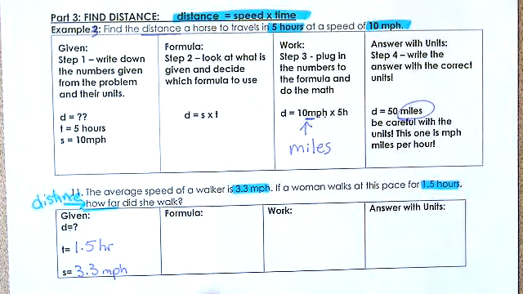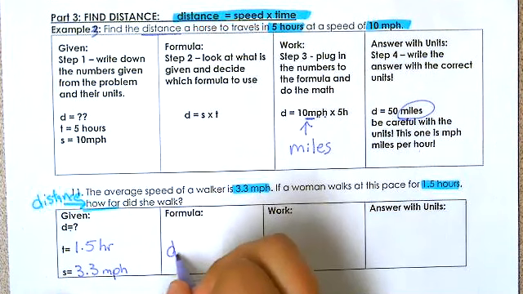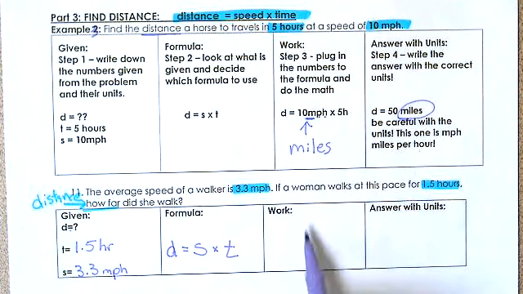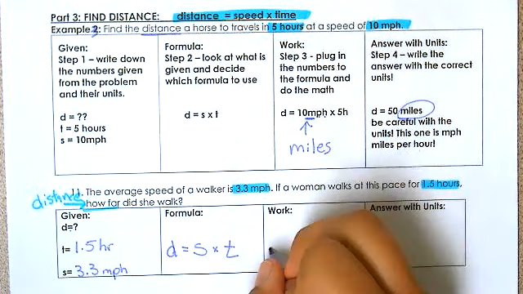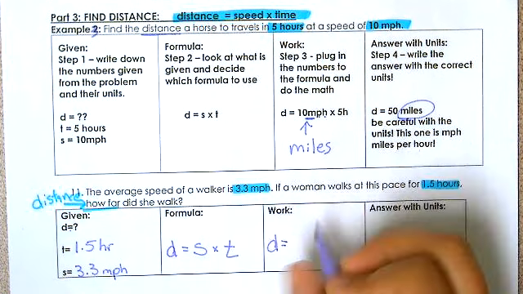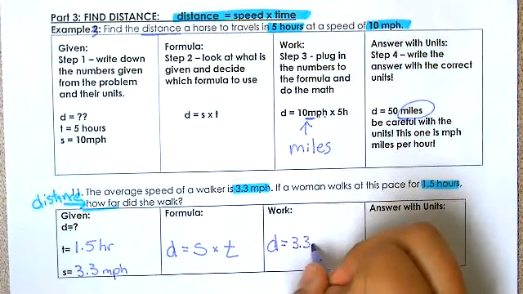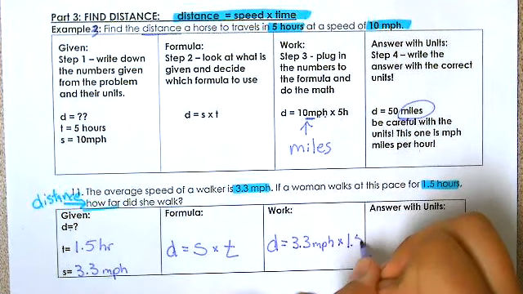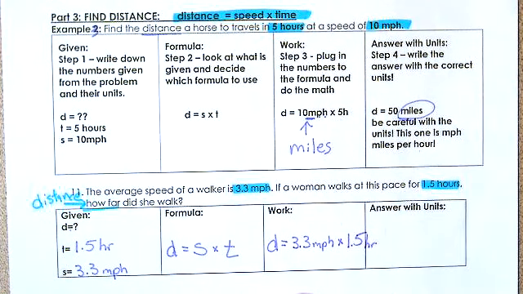Okay, so next we're going to write down our formula. Distance equals speed times time. Then we're going to show our work. Plug in the information given into the formula. Distance equals 3.3 miles per hour times 1.5 hours.